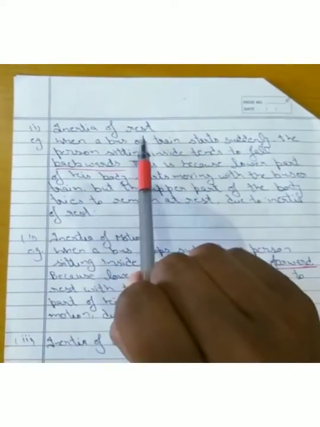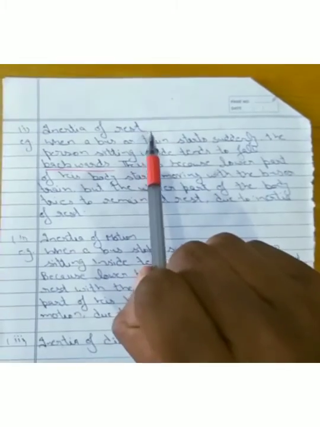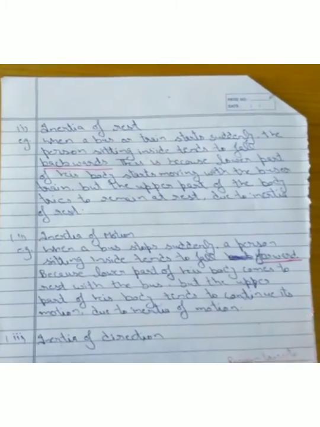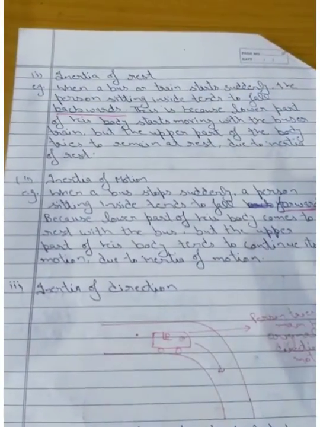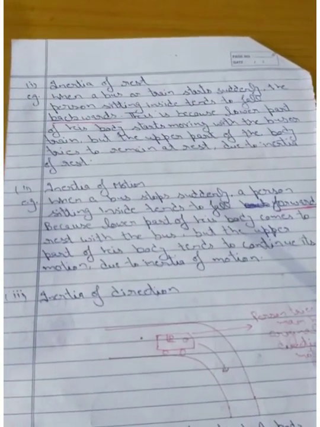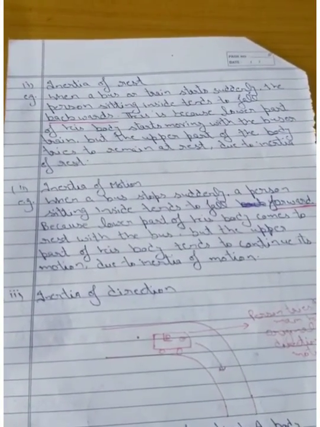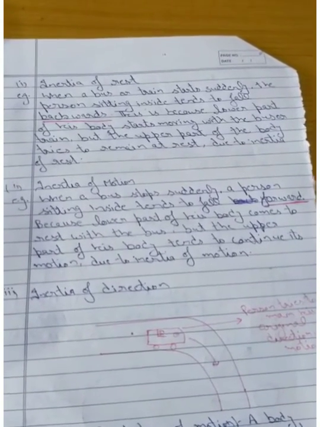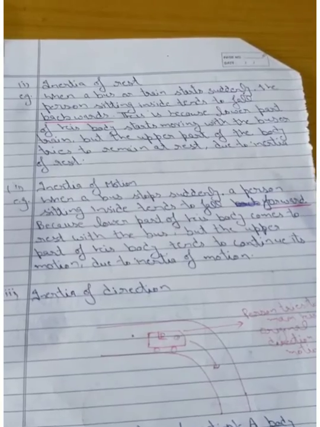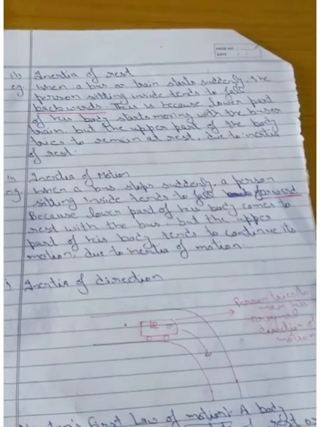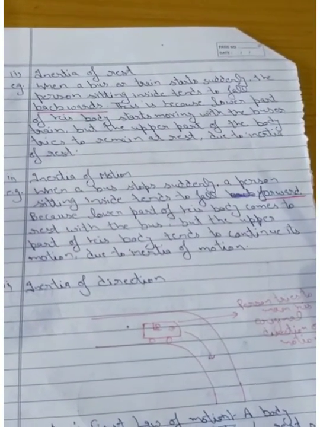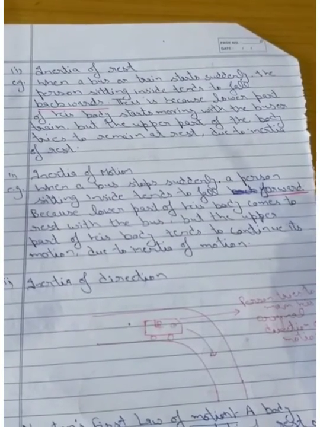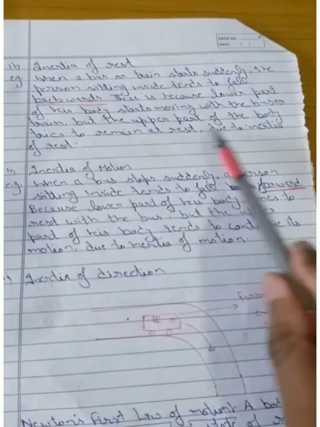Inertia of rest means simply that a body at rest will remain at rest unless we apply some external force. Now the example of inertia of rest. For example, you have noticed that when you are sitting in a bus or train and the bus or train starts suddenly, you feel a jerk in the backward direction. This is due to the fact that the lower part of your body starts moving with the bus or train, but the upper part of your body tries to remain at rest due to inertia of rest.